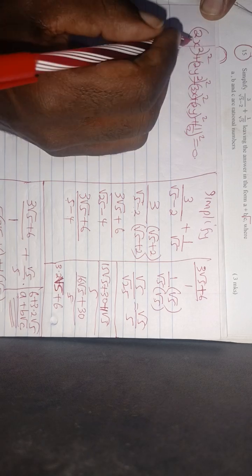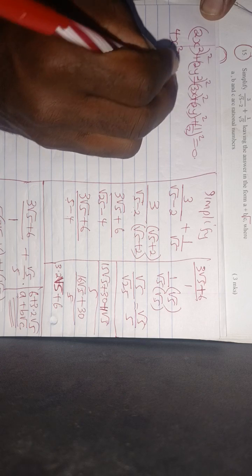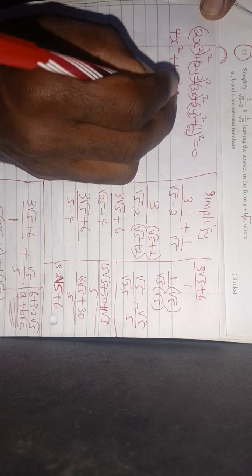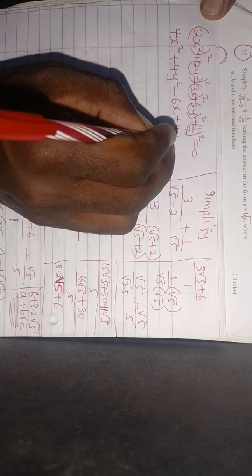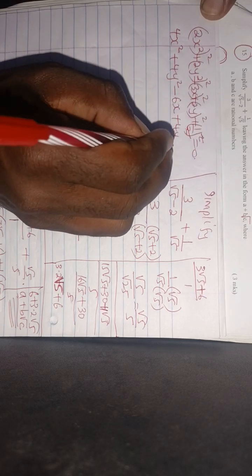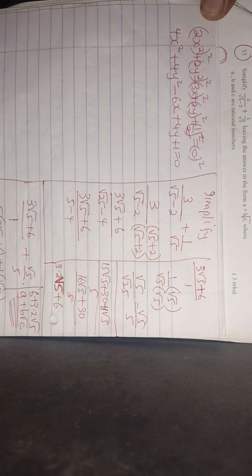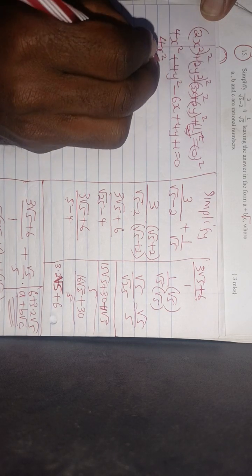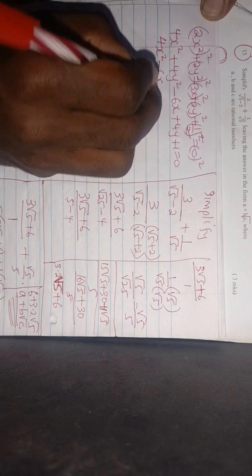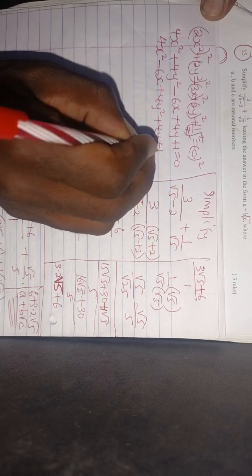So 2 times 2, that gives us 4x squared plus 2 times 2, 4y squared less 3 times 2, that is 6x plus 2 times 2, that is 4y. Then this 2 and this 2 will disappear, so you remain with 1. Then that must be equal to 0. Of course, 0 times 2 is just 0. Then we can actually collect like terms. So I will say 4x squared less 6x plus 4y squared plus 4y plus 1 is equals to 0.